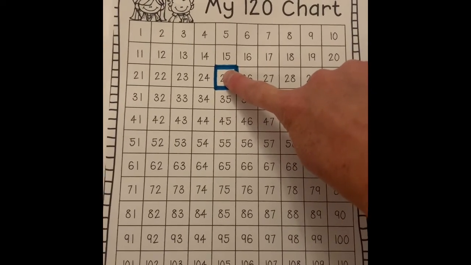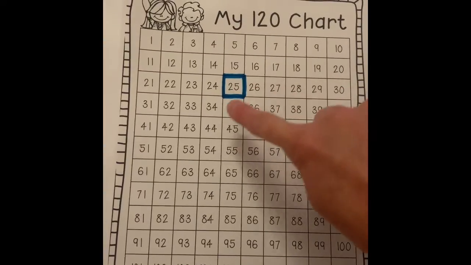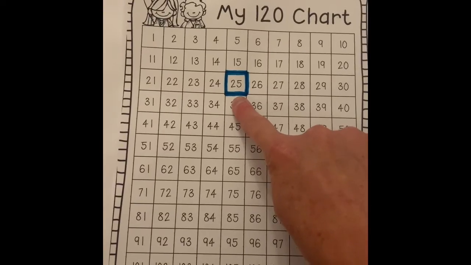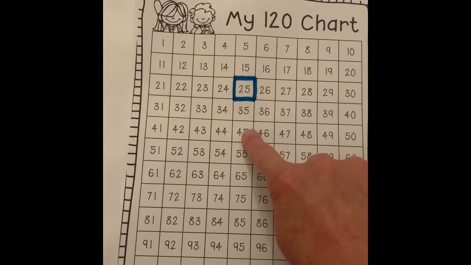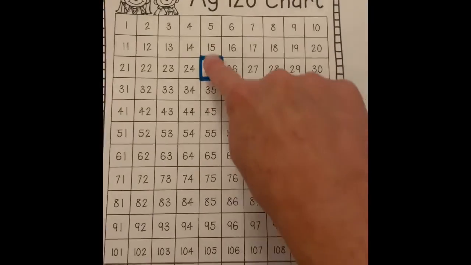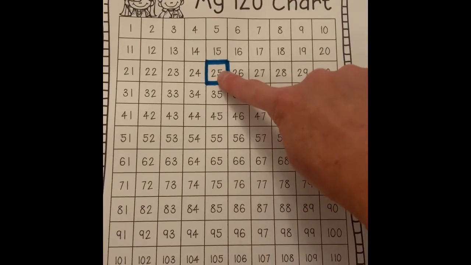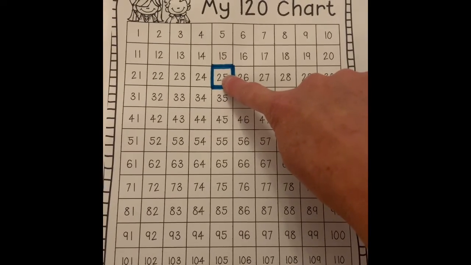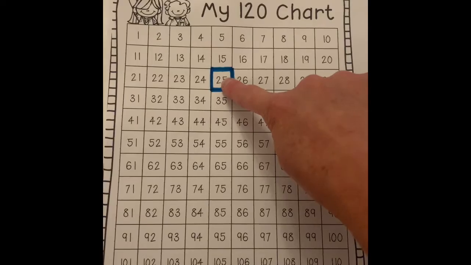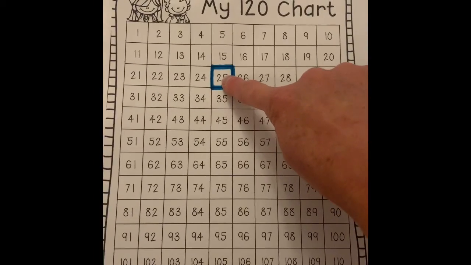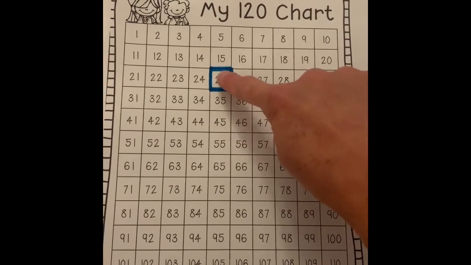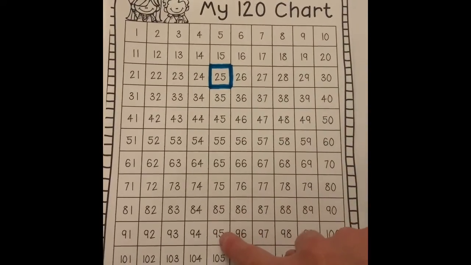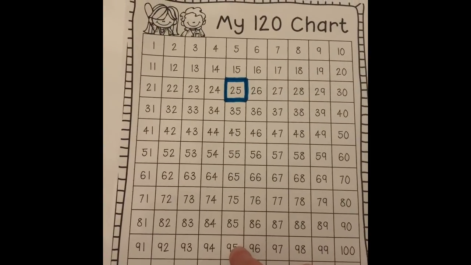To add tens on our 120 chart, we hop down. When you hop down 1, you're adding 1 10. When you hop down 2, you're adding 2 tens. How many tens do we need to add for 74? Great, 7 tens, because 74 has 7 tens. So I'm going to hop down 7. 10, 20, 30, 40, 50, 60, 70. I hop down 7 tens.